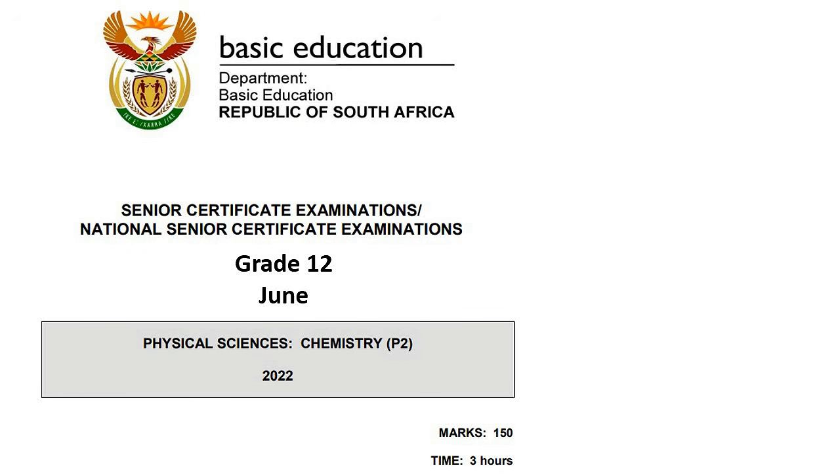So here we have a grade 12 chemistry exam that was written in June 2022. 150 marks, 3 hours. The paper you can download in the description below. Download the paper and then you can see what questions are coming up, and you can fast forward to the specific place where you want to go. Or you can just sit and go through the whole exam paper with me.